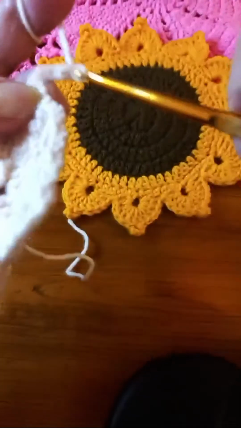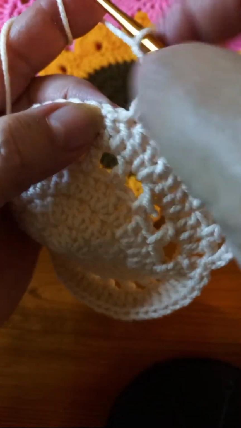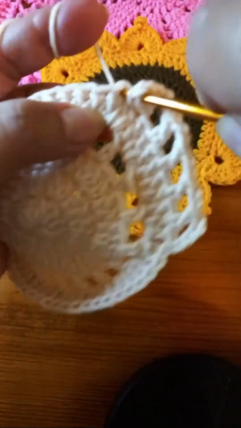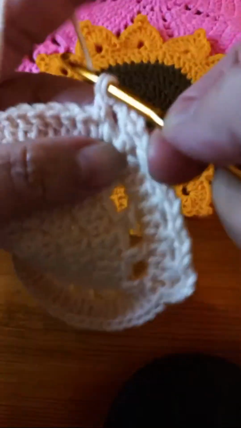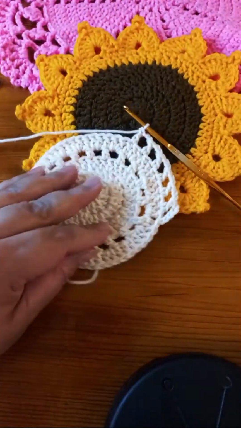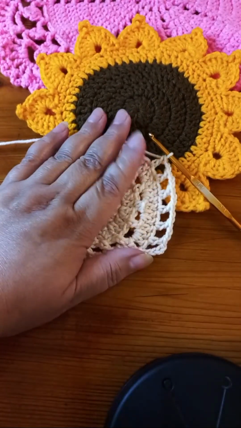Again 2 chain, and skipping this stitch and doing work in this stitch. This is the right way to expand your circle, sometimes with stitches and sometimes with chains.